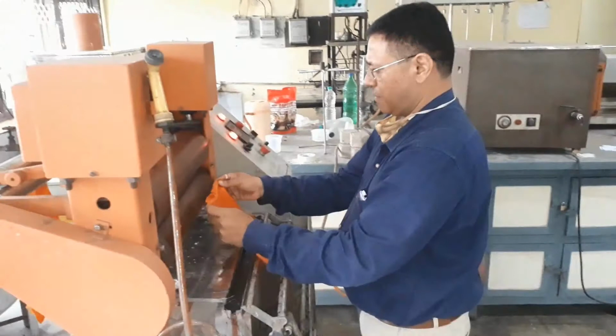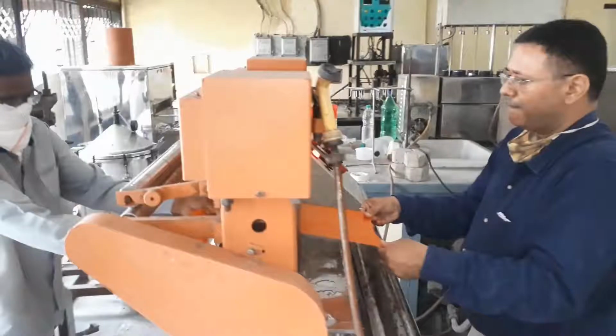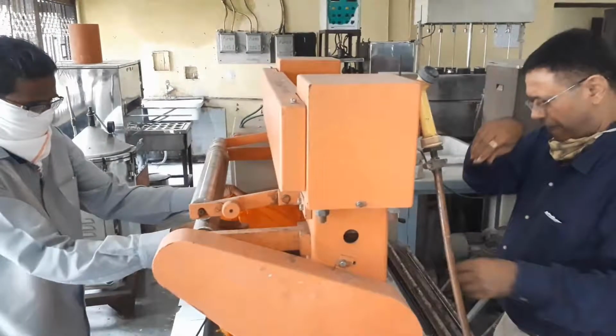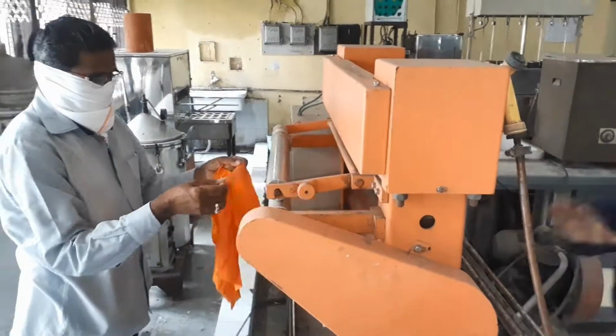In industry it is a continuous machine where dyed fabric is passed through this padding mangle in a continuous fashion, and then it continuously goes to an air dryer, a float dryer at 110 to 120 degrees centigrade.